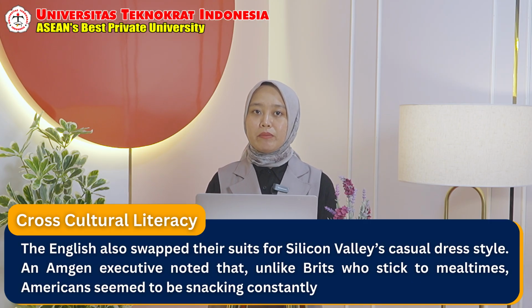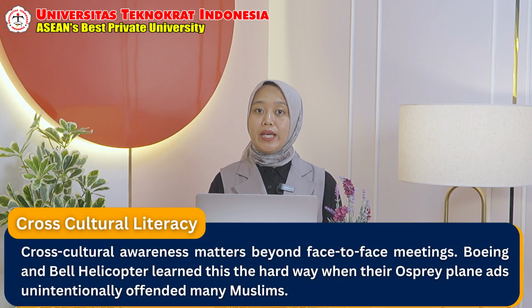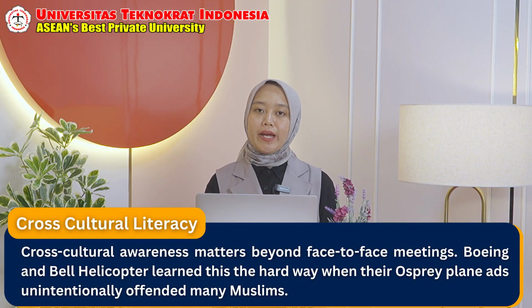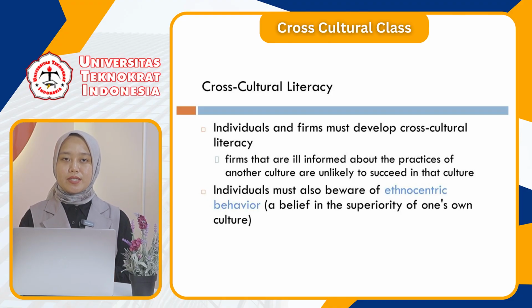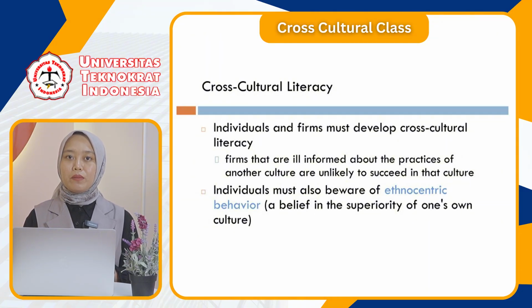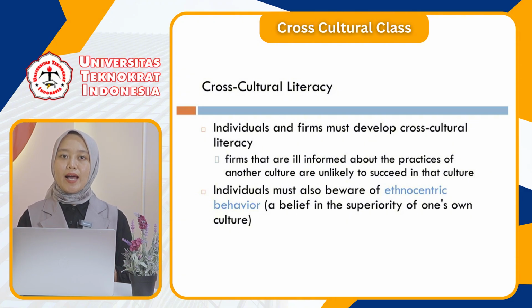Keep in mind that the need for cross-cultural literacy is also not limited to face-to-face meetings. Boeing and Bell Helicopter found this out the hard way when promotional materials for the jointly developed Osprey plane offended many Muslims. Individuals and firms must develop cross-cultural literacy. Firms that are ill-informed about the practices of another culture are unlikely to succeed in that culture. Individuals must also be aware of ethnocentric behavior, or a belief in the superiority of one's own culture.